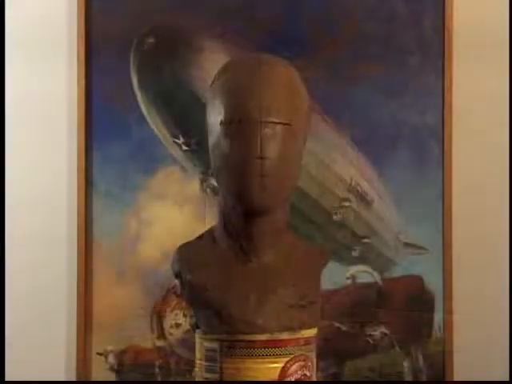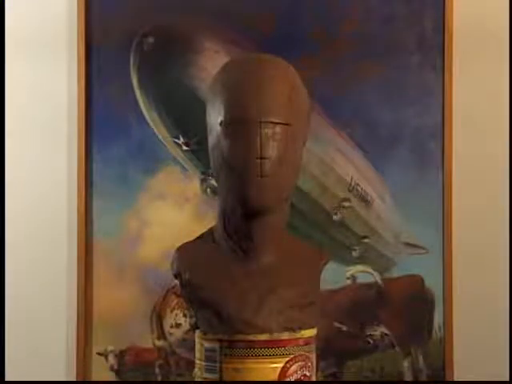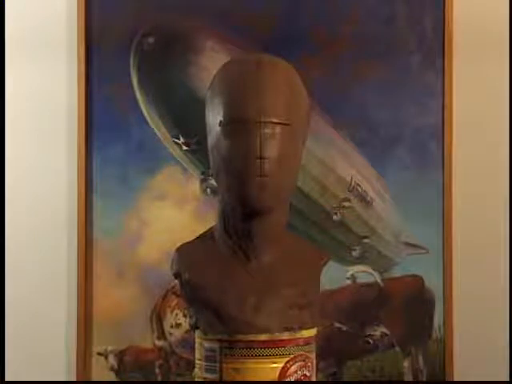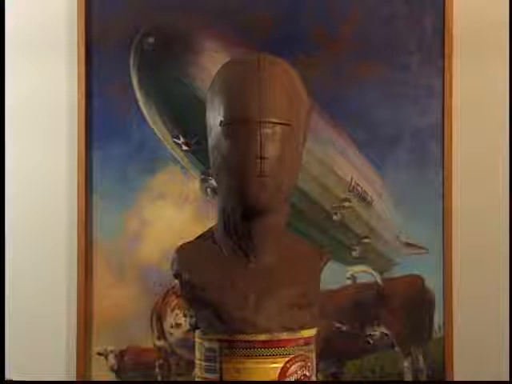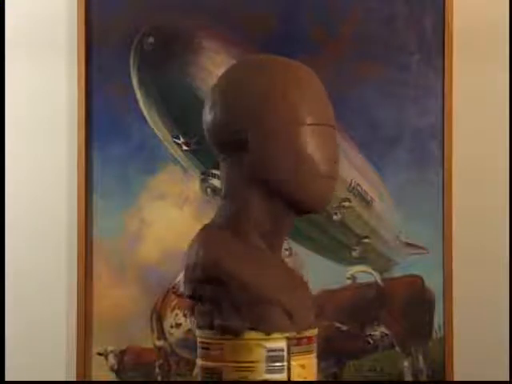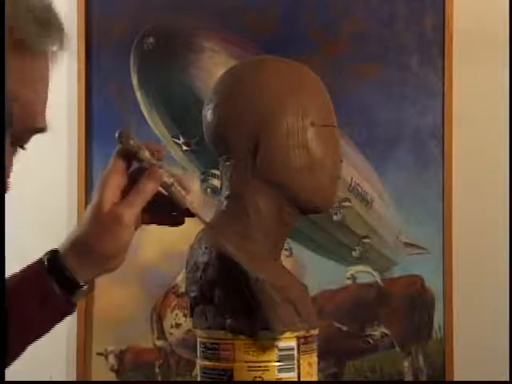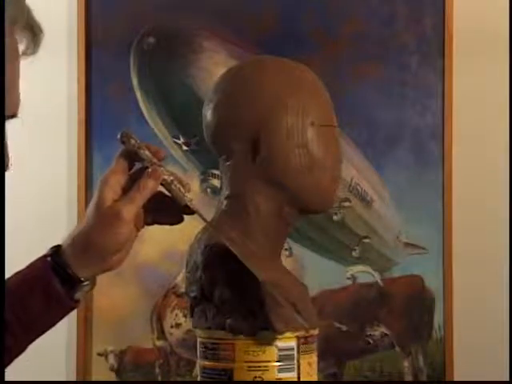So here is our clay, and a few points I want to make to you at the very beginning is let's look at the general shape of the head and the neck and the shoulders, and point out to you that if we consider this in profile first, we will see that the chest is angled on this plane.